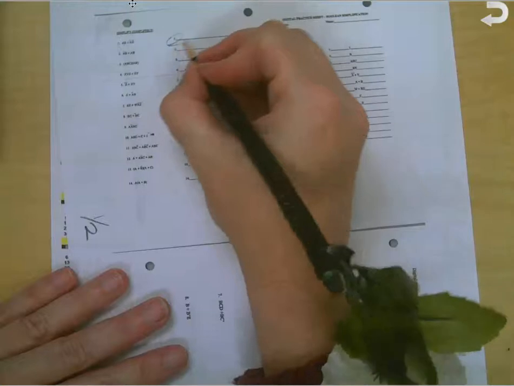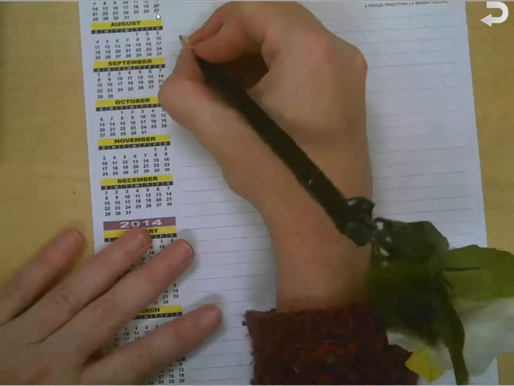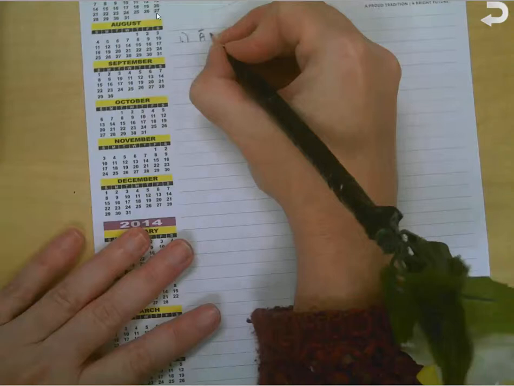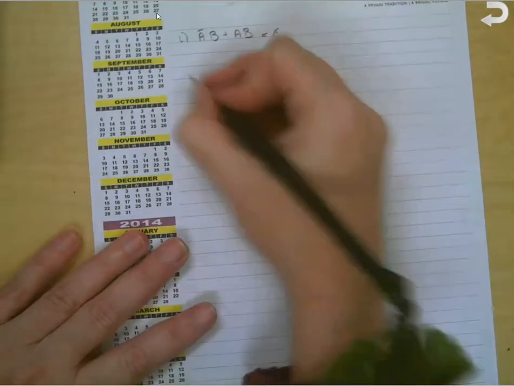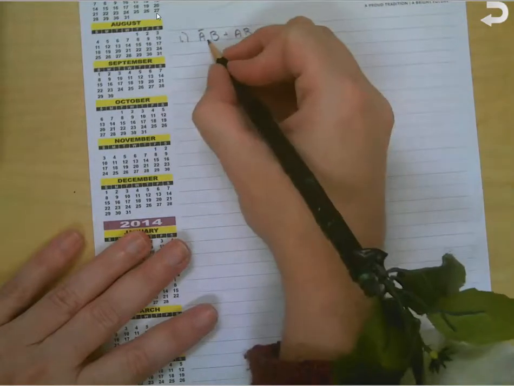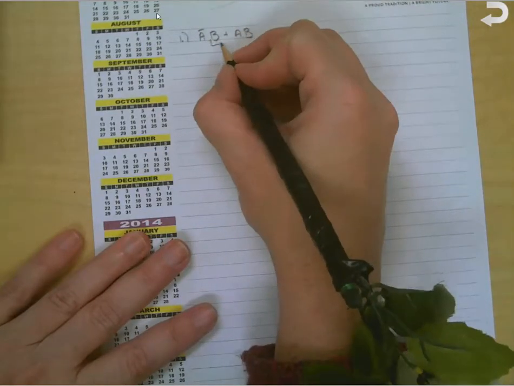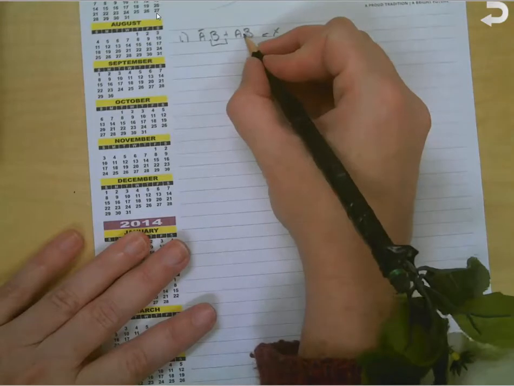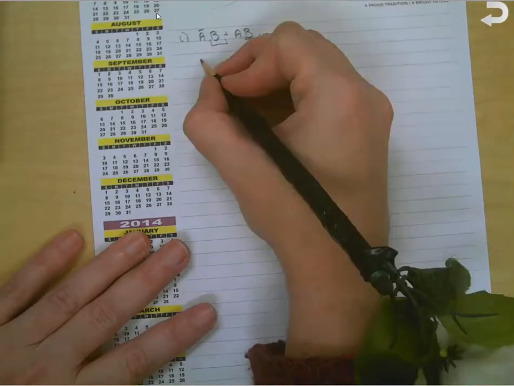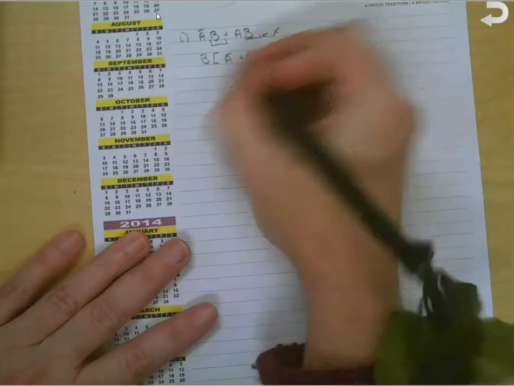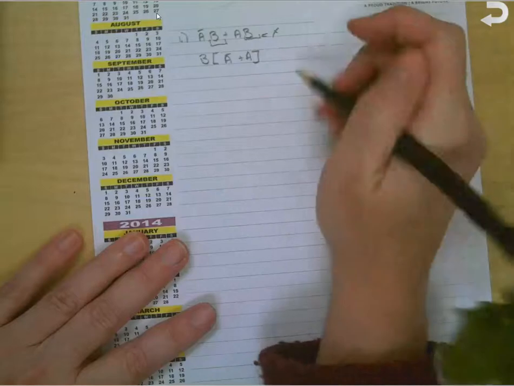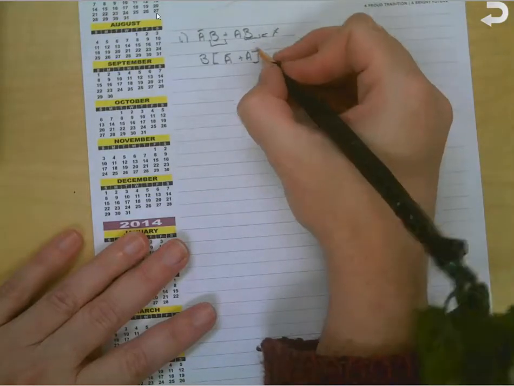So the very first problem I want to do is problem number 1. Number 1 says A naught B or A B equals X. We're going to simplify that down. The first thing I do is factor. It's pretty much the first step always with Boolean algebra. Both of these have B in common, so I'm going to factor out B, which leaves me with A naught or A. Now I tend to use brackets and parentheses interchangeably. It doesn't really mean anything, so don't make it mean anything.